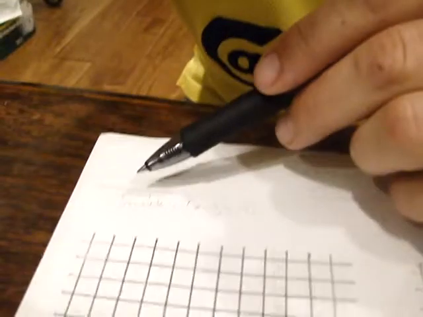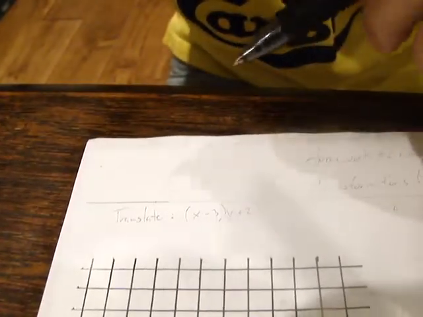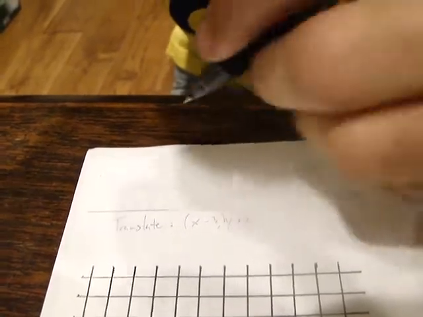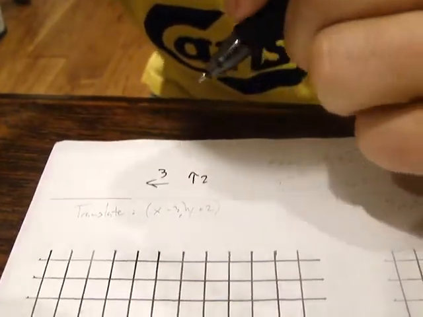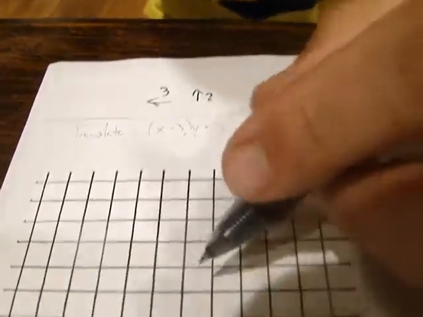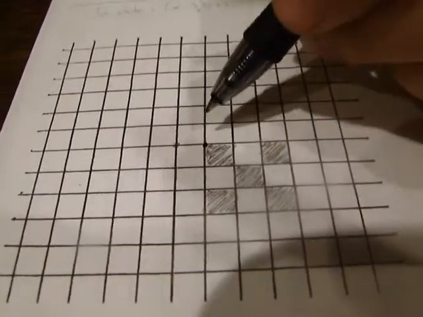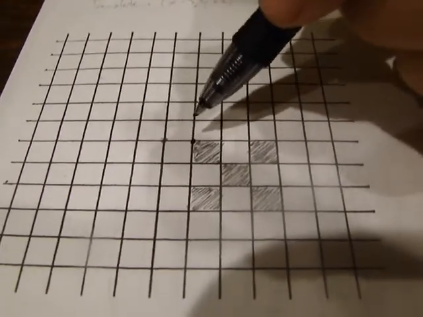This first one says translate x minus 3, y plus 2. So x minus 3 tells me we're going to move 3 to the left, and y plus 2 means we're going to move 2 up. So what we do is we find a key point, and I usually like to choose the upper left. It's just what I do. It doesn't actually matter what you do, but having something consistent is always good to help you get it done.